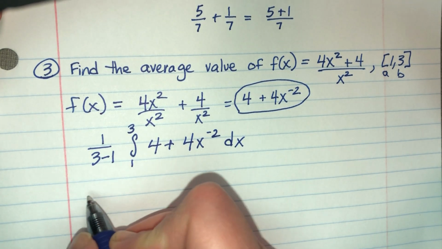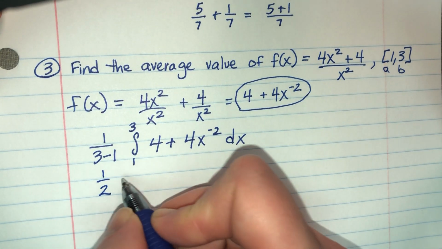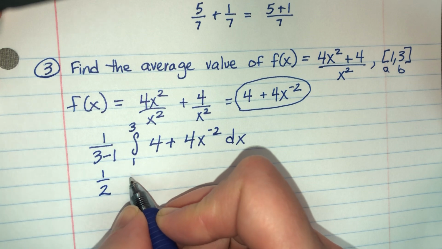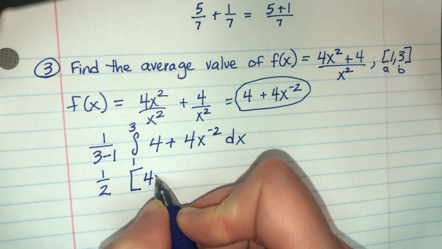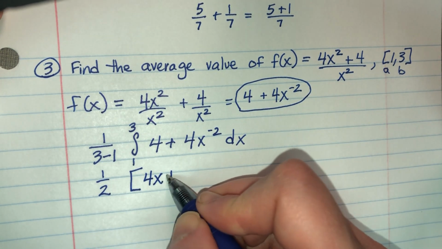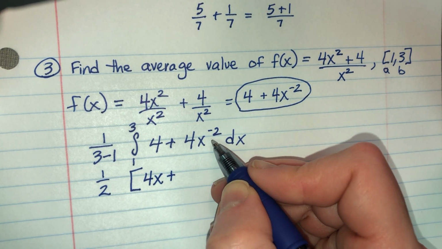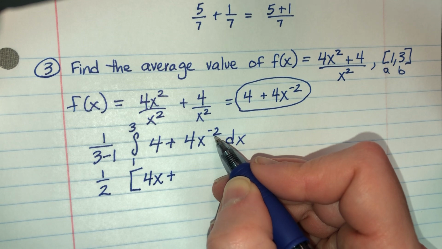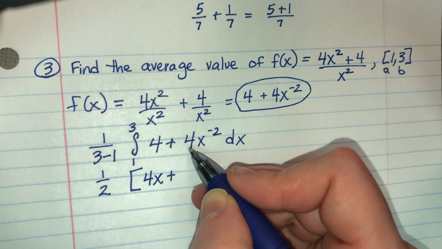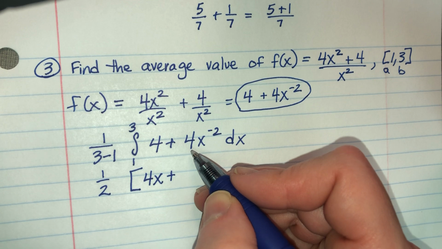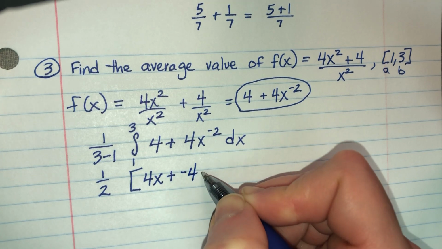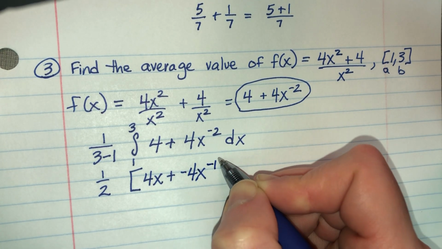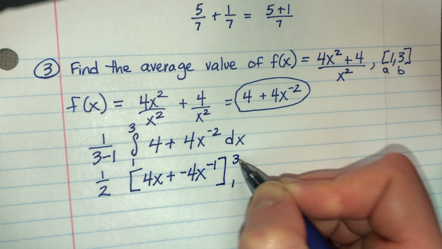So we'll simplify out front. 1/2 times the, well, we could go ahead and integrate. The integral of 4 is 4x. And if I add 1 to my power, I get negative 1. Multiply by the reciprocal of my new power, negative 1 times 4 is going to be negative 4. And then this is evaluated from 1 to 3.